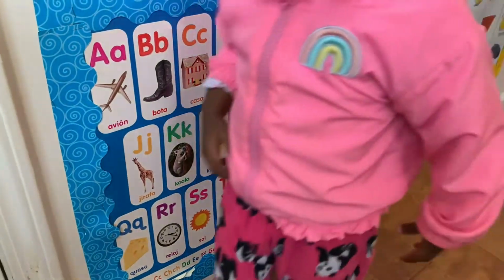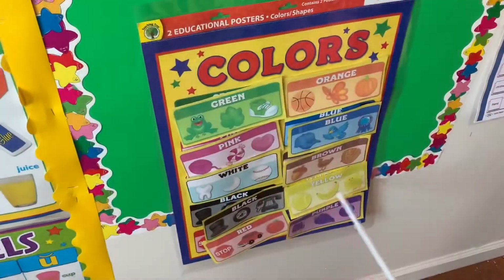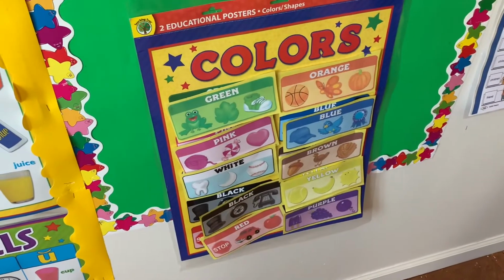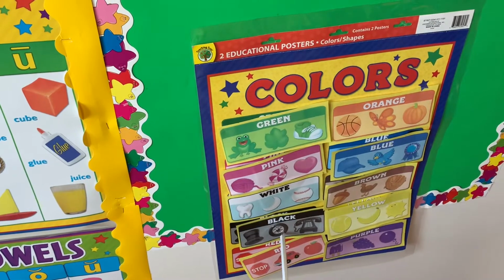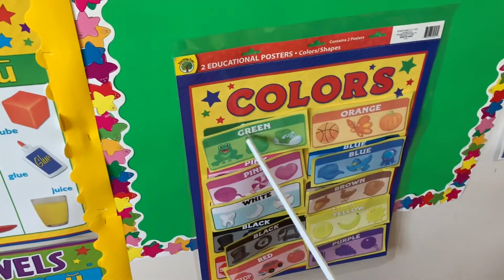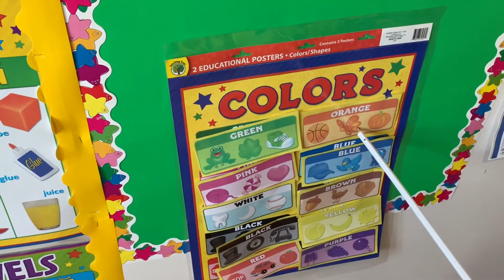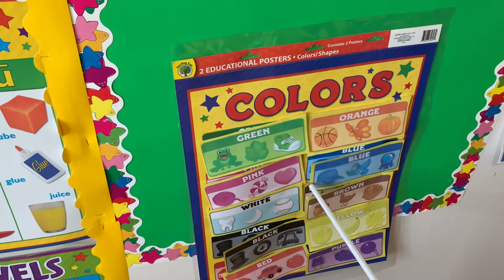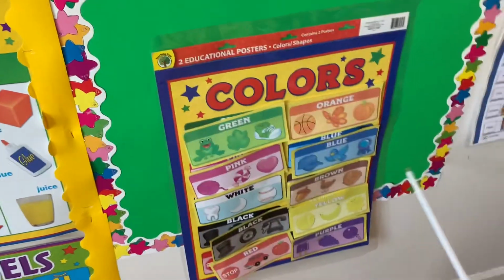Next, my son will go over his colors in Spanish. He is 5 years old now, and he's been doing his colors in Spanish from the age of 3 to 4. And my daughter is now 2, and she's starting to learn her colors in English.